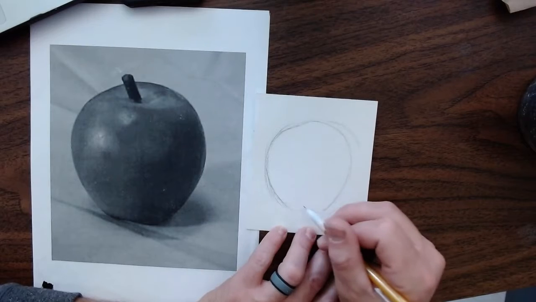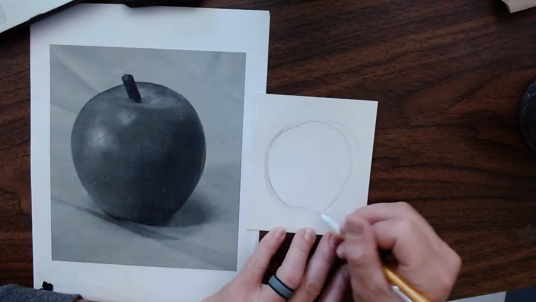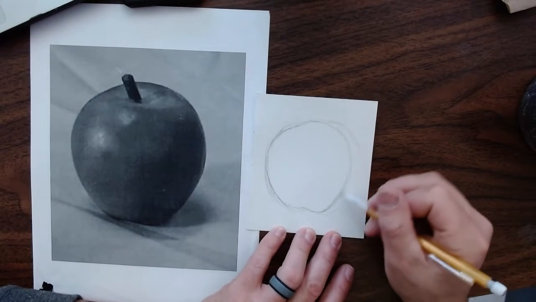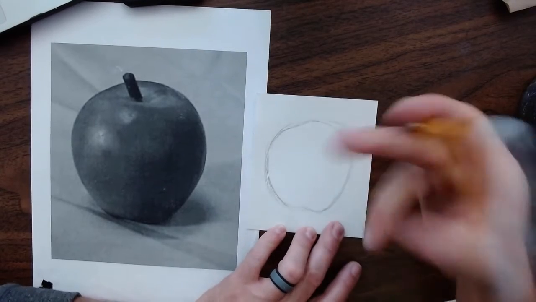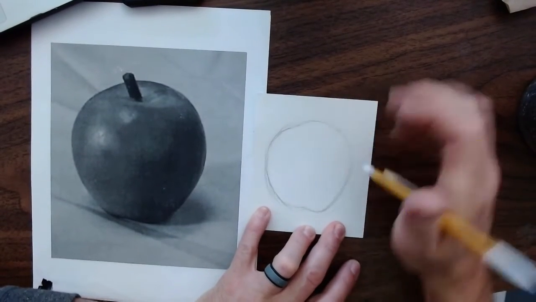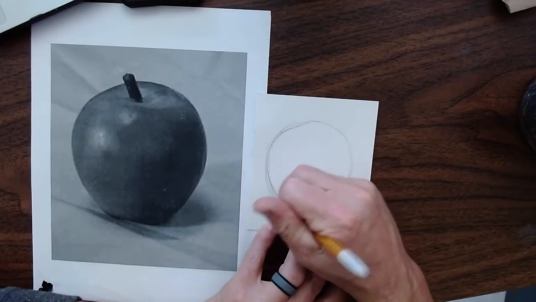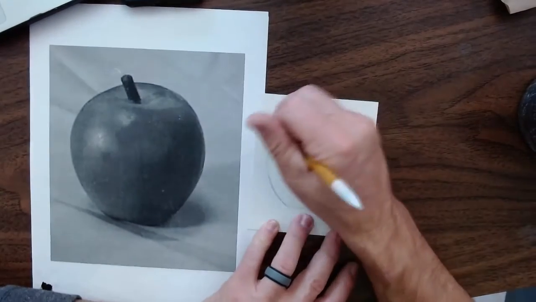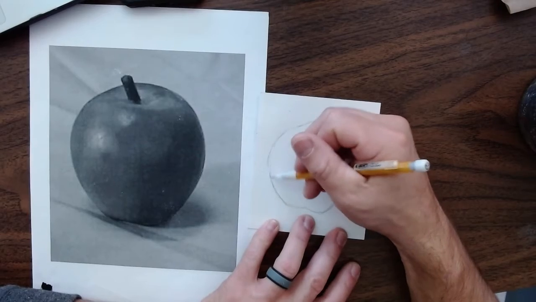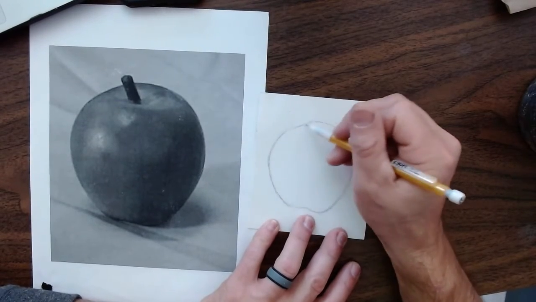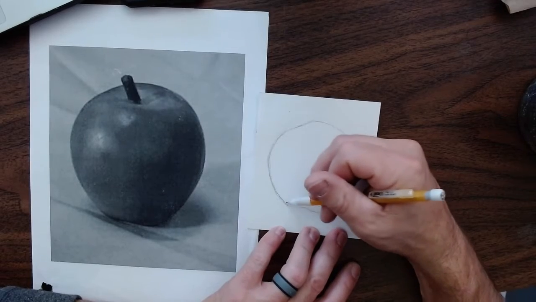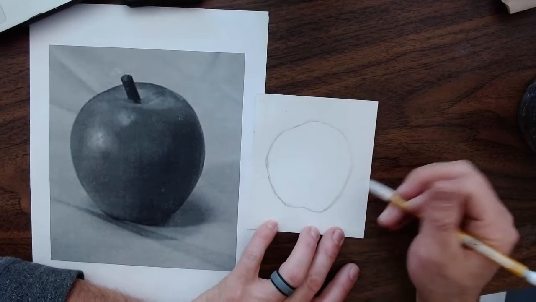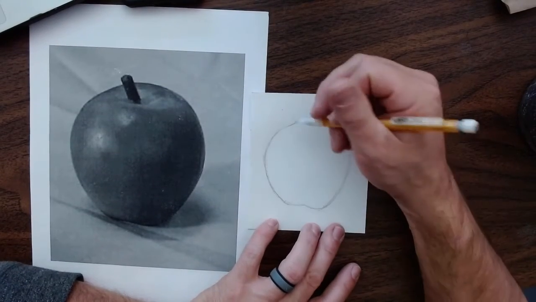I'm being flexible in drawing, kind of lightly and loose. Using kind of searching marks, repetitious lines, a searching type of line. Stating and restating.